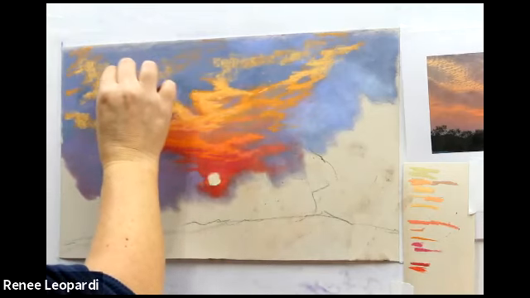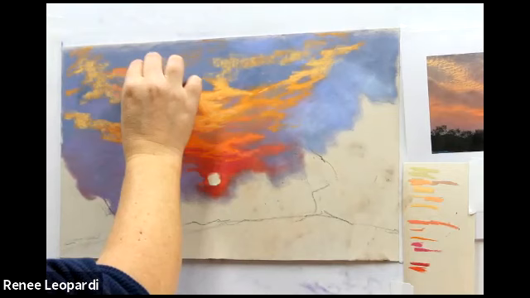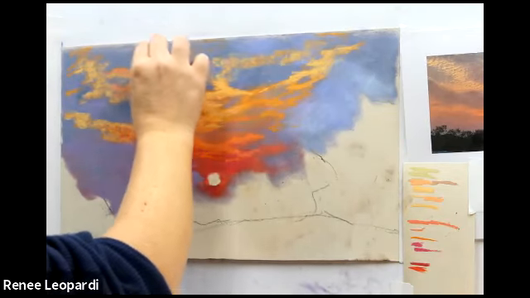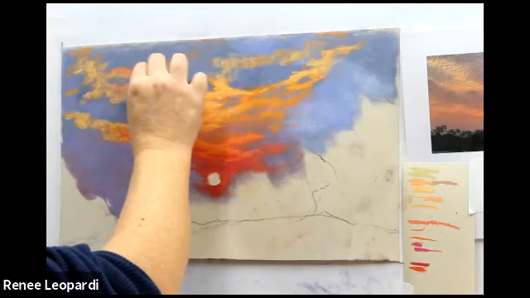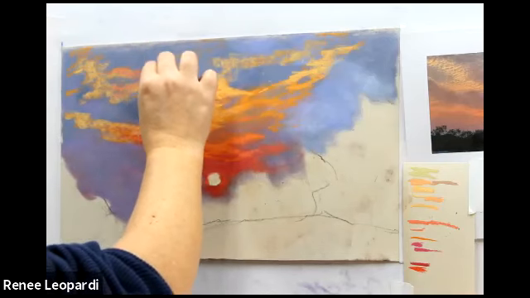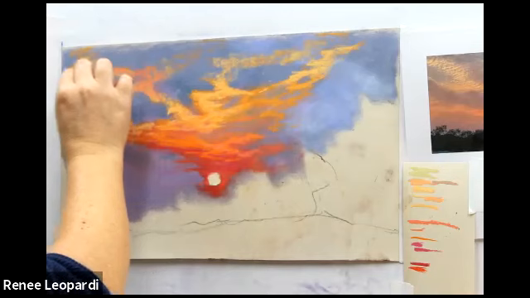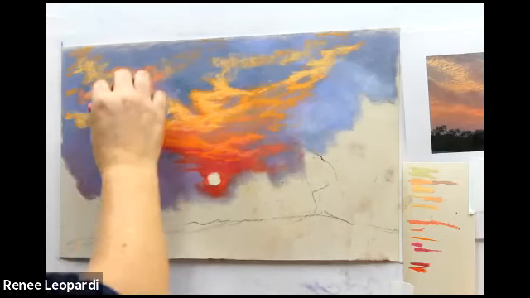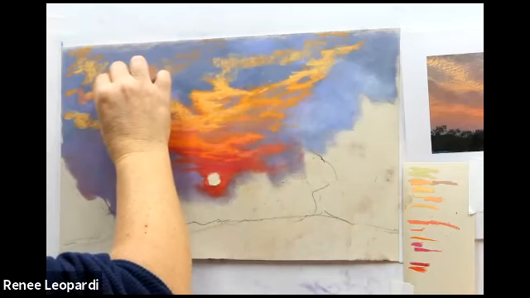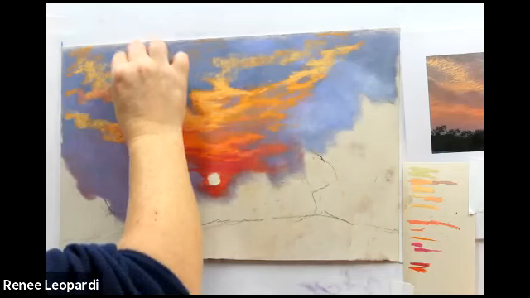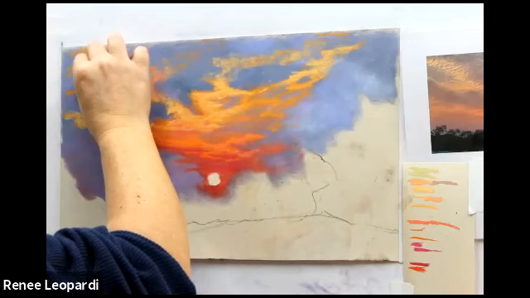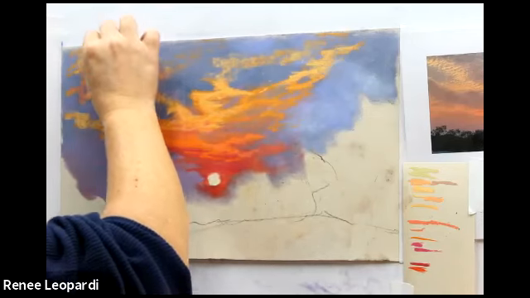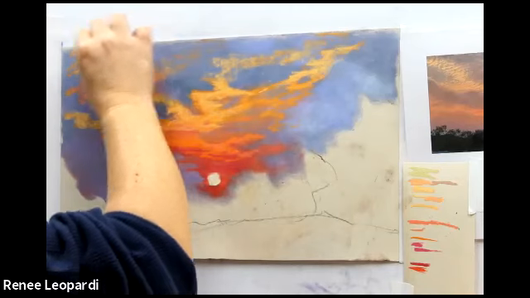I can add different colors to start mixing in. And even though I know that these clouds aren't going to be pink over here, when I put that same yellow back on top, it's going to look a lot better than the yellow by itself.